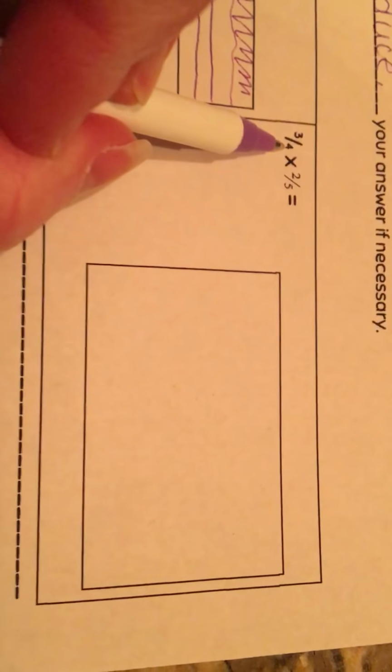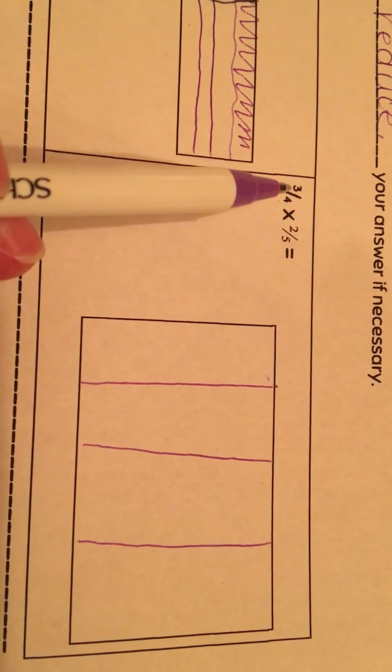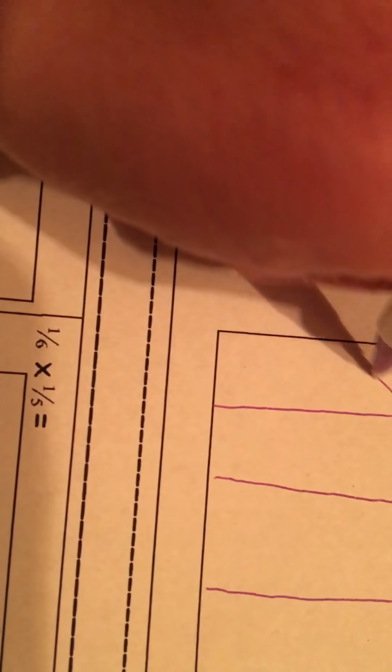Okay? Lastly, I'm going to go over here. And this is going to be 3/4 times 2/5. I'm going to take the 3/4. The 4 tells me I'm going to divide it into 4 pieces. So there's my 4 pieces. 1, 2, 3, 4. And then I'm going to shade 3 of those pieces.